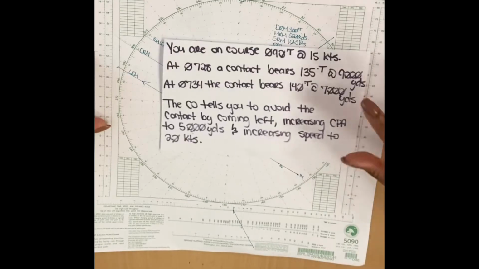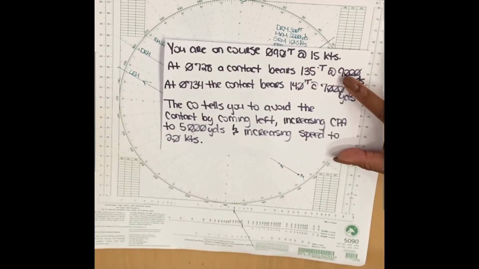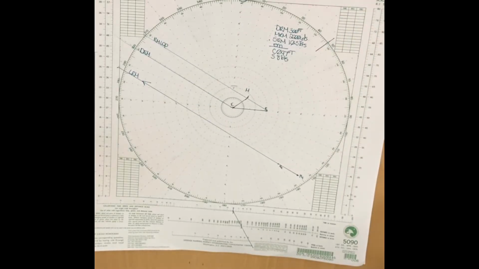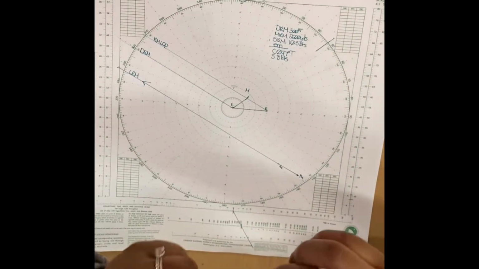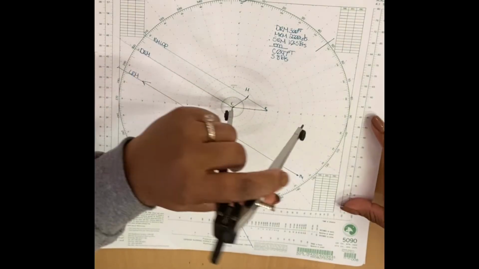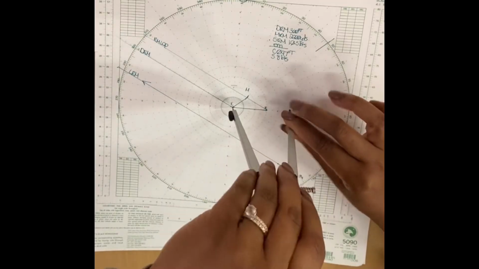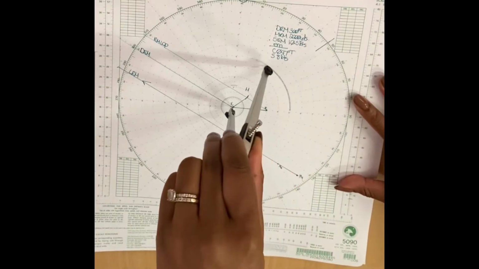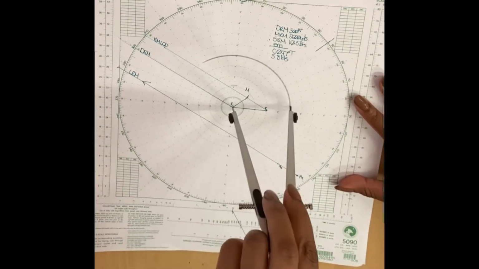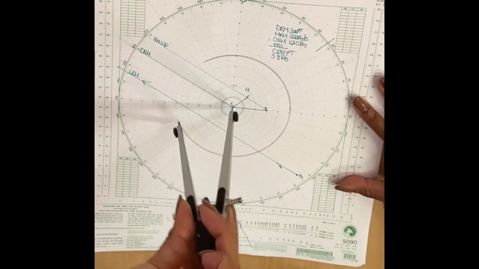The first constraint that we are going to plot out is the CPA of 5,000 yards. All we're going to do is take our dividers, open them up to a distance of 5,000 yards, and come around and plot a circle around our ship showing that 5,000 yard ring.